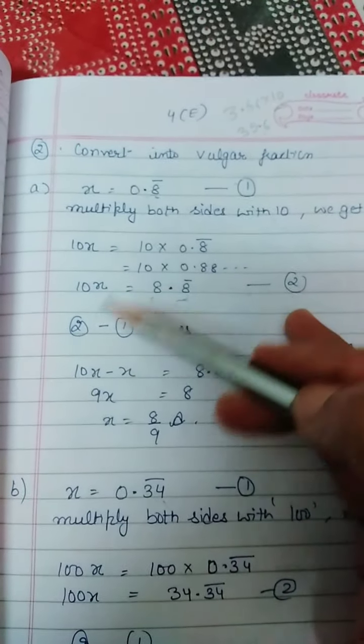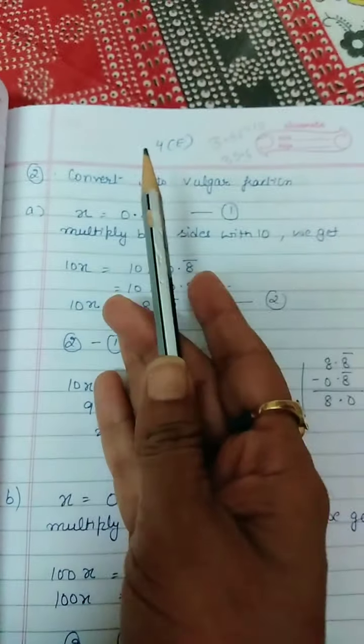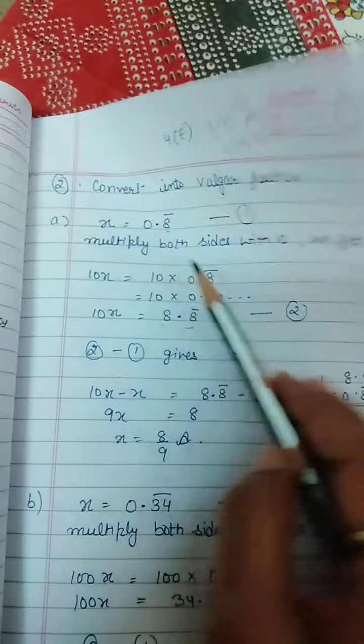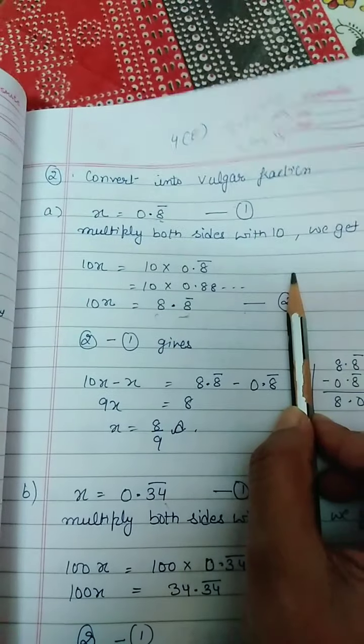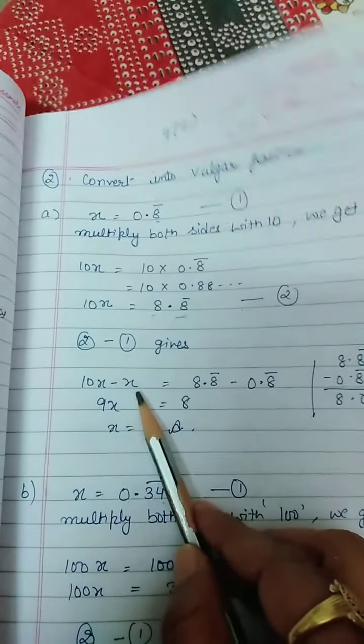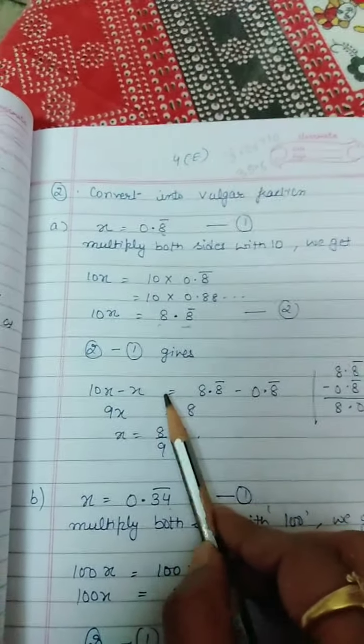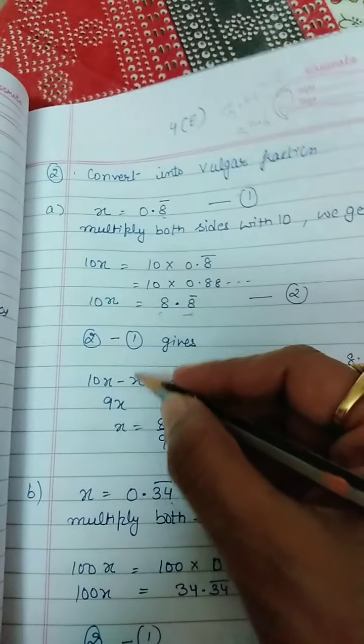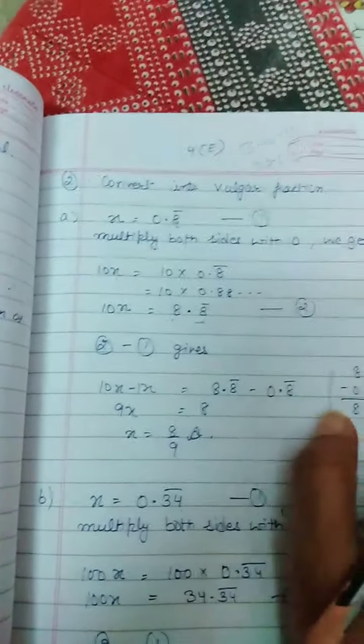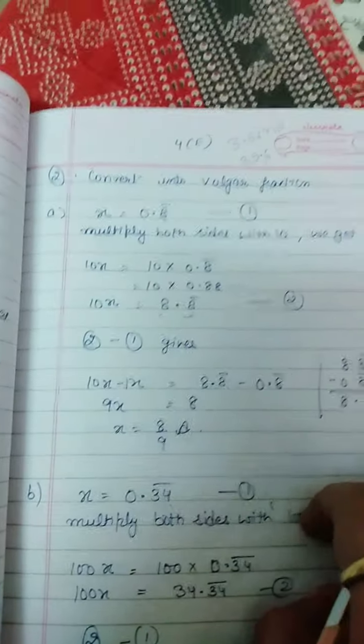So 2 minus 1, you get 10x minus x. The left is subtracted from the left and the right from the right. So 10x minus x; 1x or x, both are the same thing. Here you can write 1 also, or without 1 it is like a 1 only.